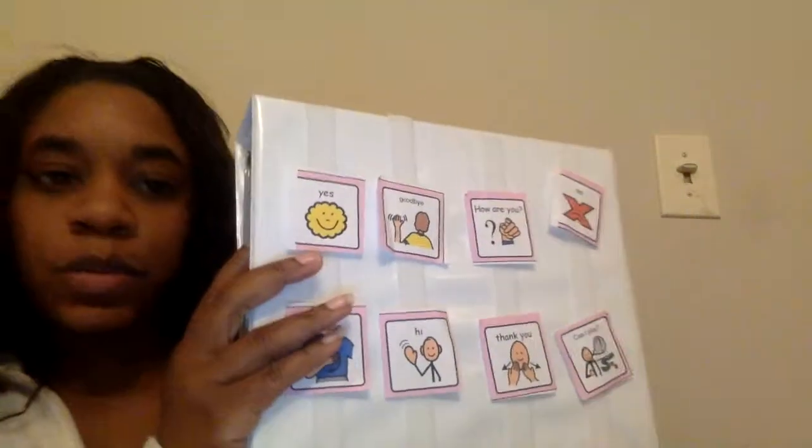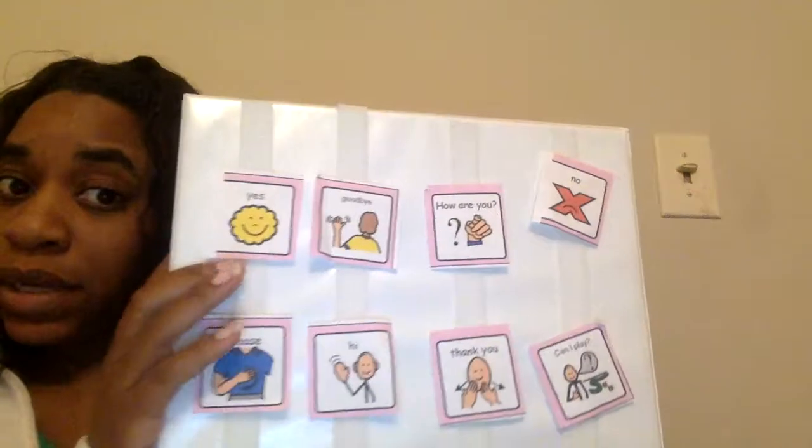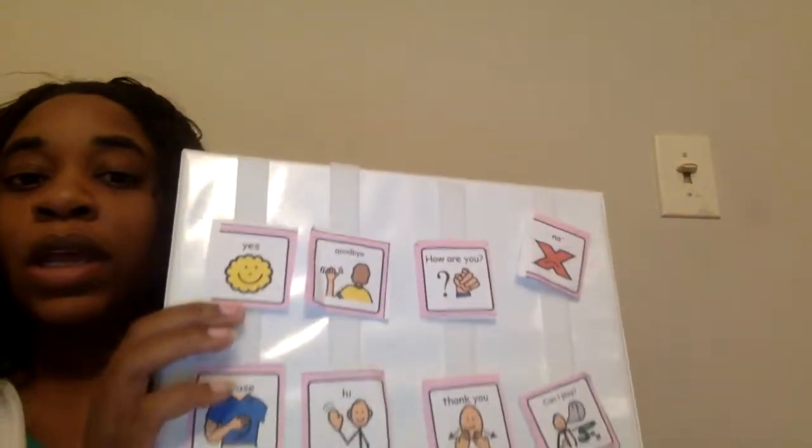Okay, so this is for the intervention assessment for PECS. For my intervention at PECS, we will use a simple PECS board, which any of us can make with Velcro.